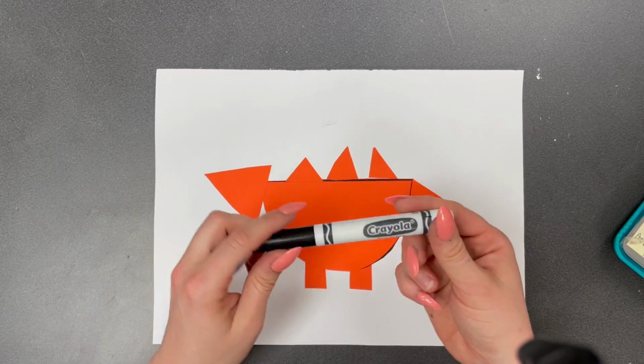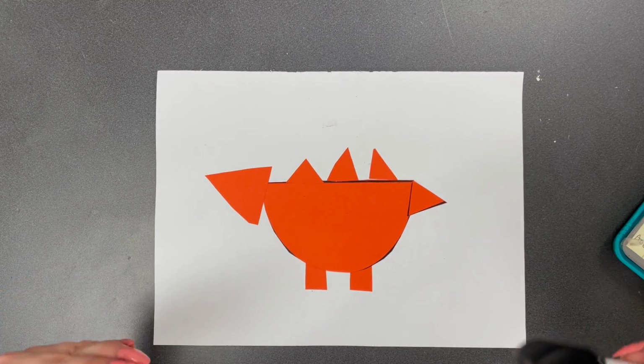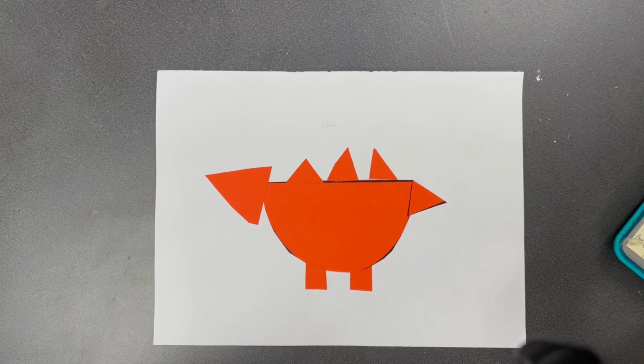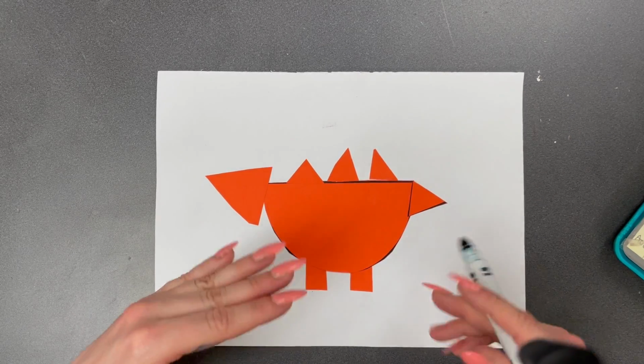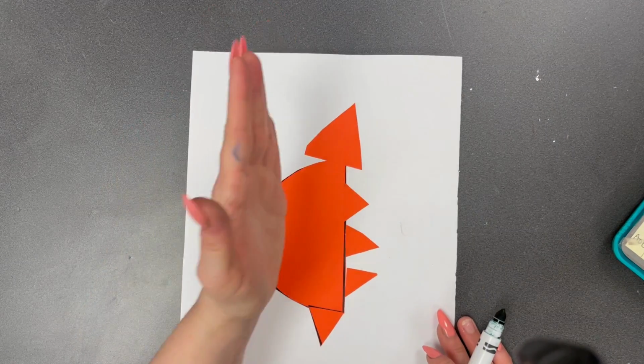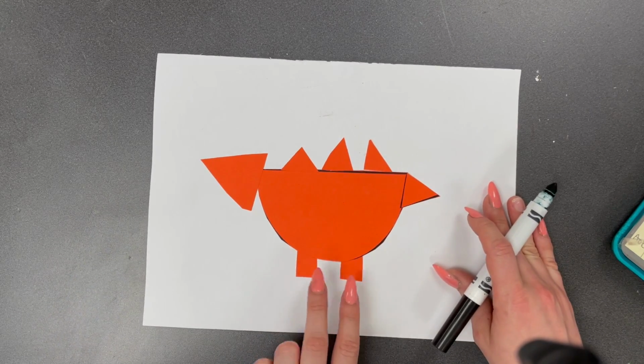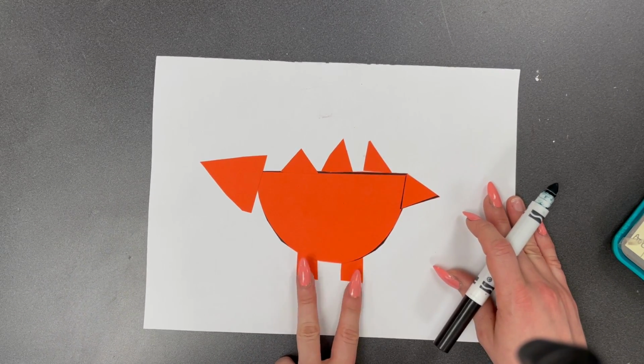So let's take our black marker and we're going to start by putting a ground line underneath our dinosaur. This will help our dinosaur look like he's standing on the ground and not floating in the air. So it's okay if your dinosaur is this way. It's okay if it's this way. It doesn't matter. But find your dinosaur's feet. Put your fingers on your dinosaur's feet.